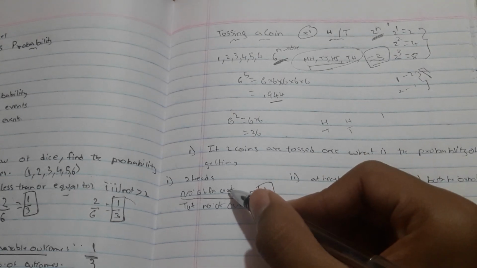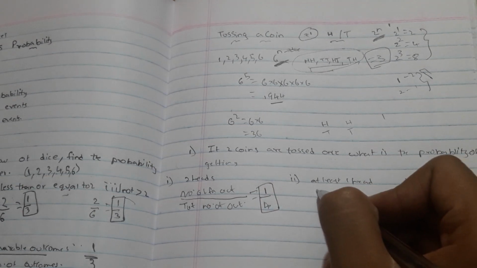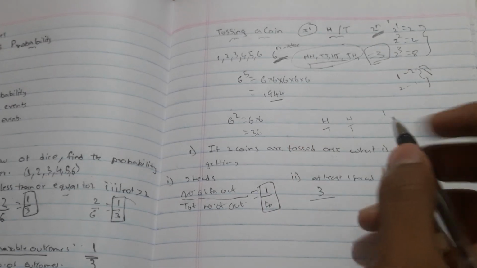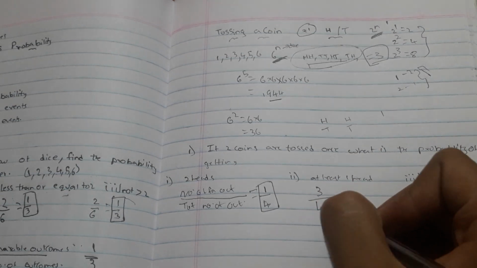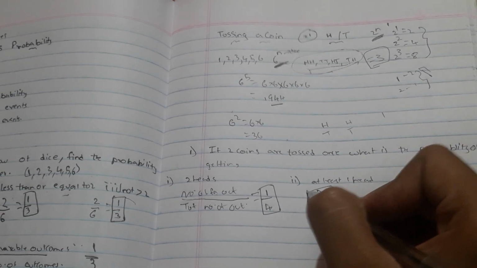Using this formula, the number of favorable outcomes is 3, and the total number of outcomes is 4. So the answer is 3 by 4.